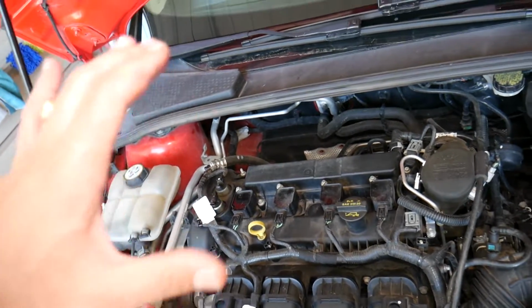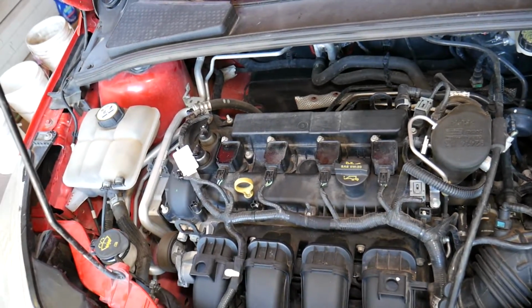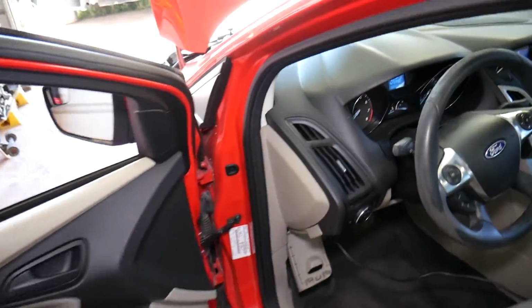What we will do, we'll fix it quick. We're going to restart the car and see if that fixes our problem. So the solenoid has been replaced. I'm going inside now. We took care of that.